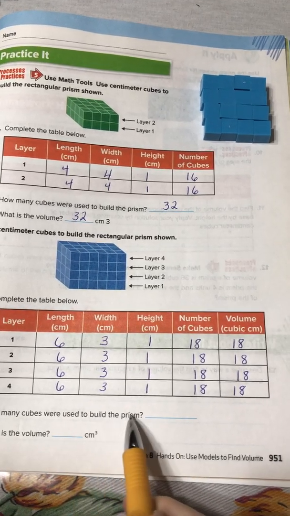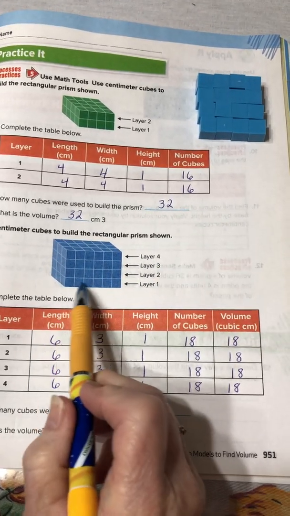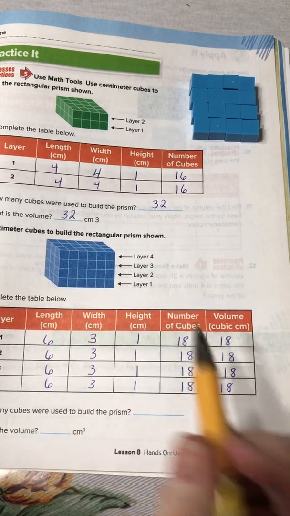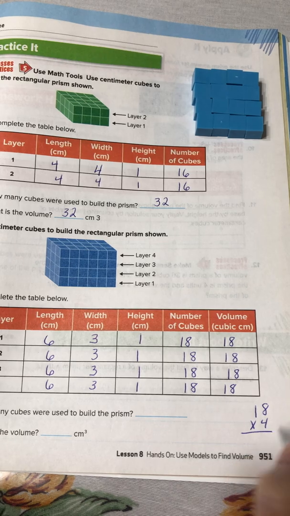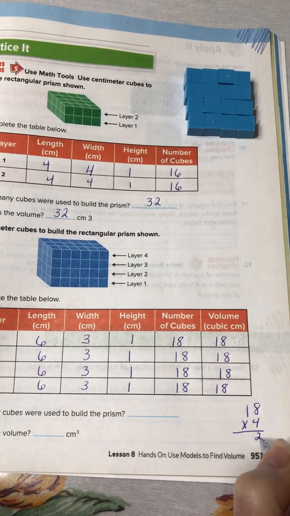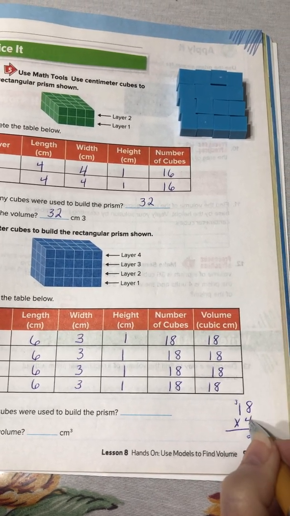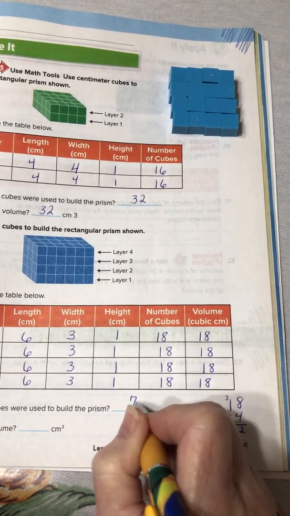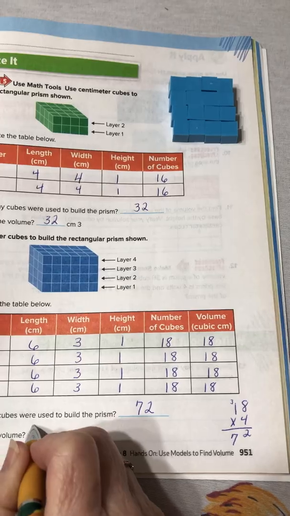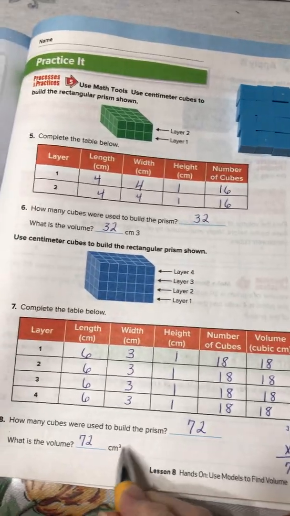How many cubes were used to build the prism? Well, we have 4 layers, each with 18. Let's see what 18 times 4 is. 4 times 8 is 32, carry your 3. 4 times 1 is 4, plus 3 is 7. So we have 72 cubes, or 72 cubic centimeters.